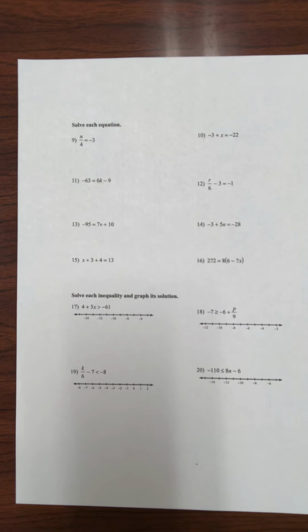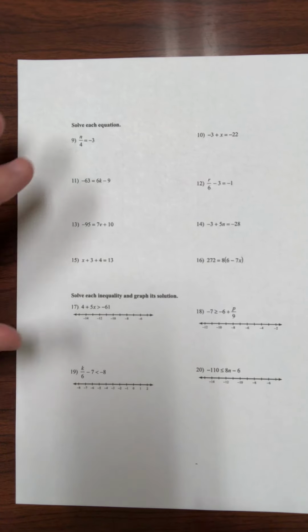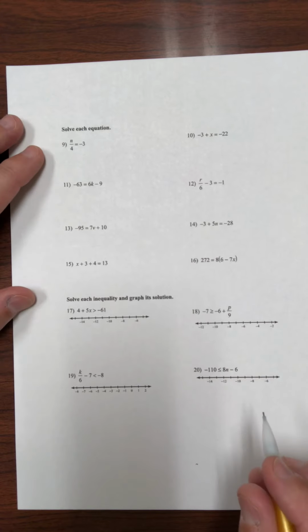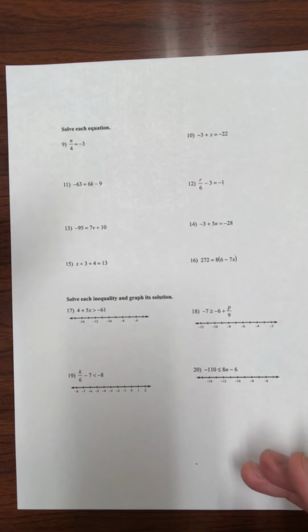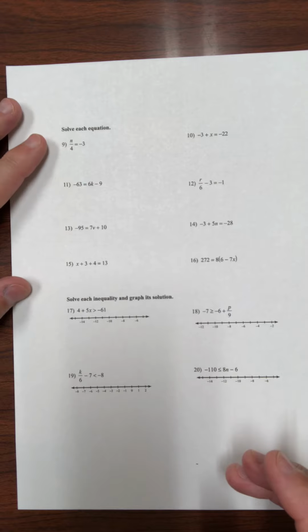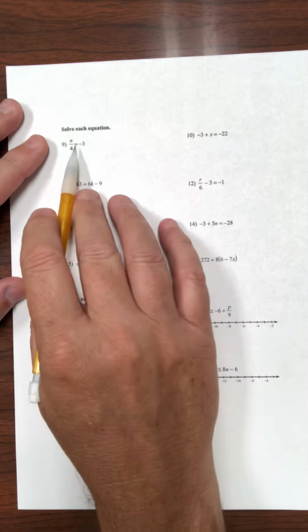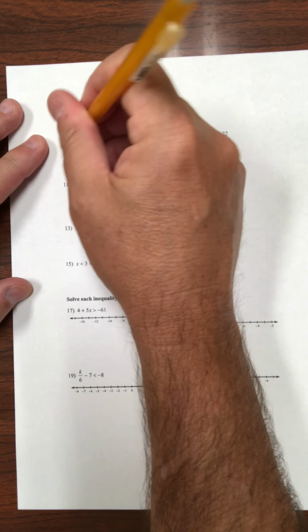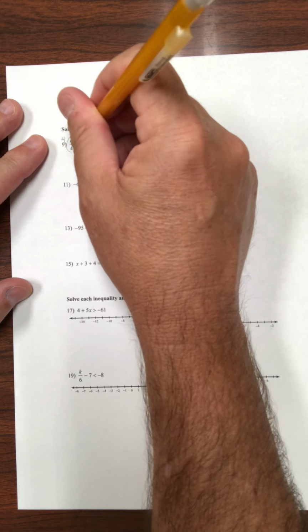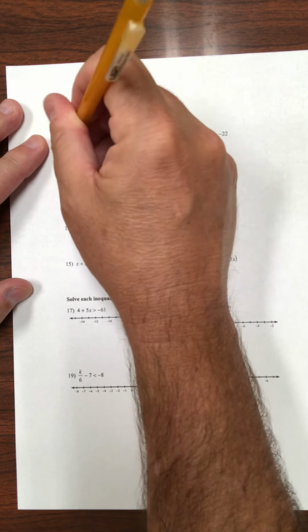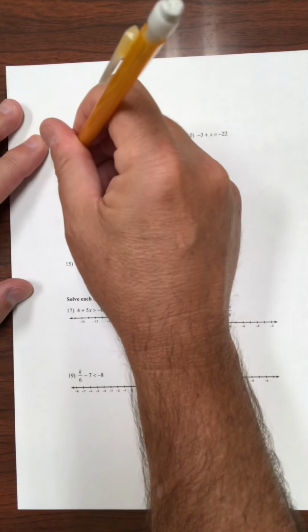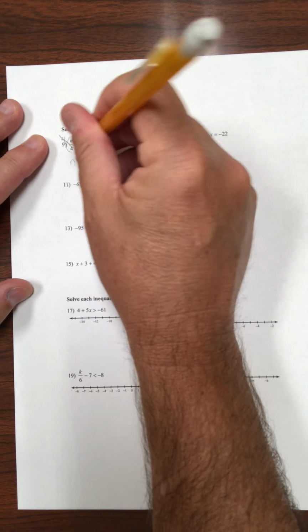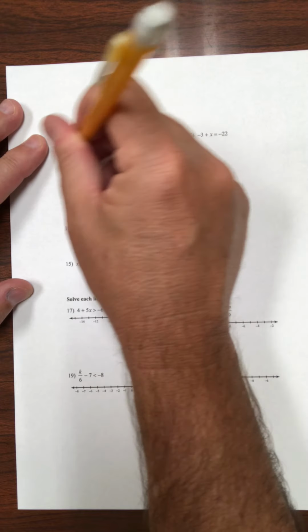Now we're going to do some solving of equations. All right. So remember, our first step is distribute. There's no distribute. Second step is move the constant. There's no constant. Next is the coefficient. It doesn't look like a coefficient, but it really is. We're going to multiply both sides by 4. Those 4's cancel. That leaves me n equals, punch that in your calculator, you'll get negative 12.